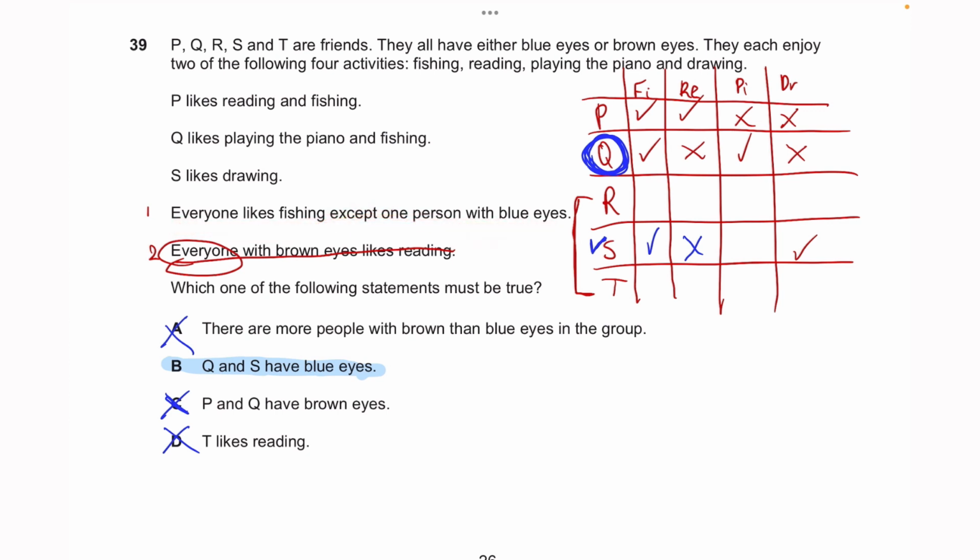So that means we can assume that S actually has blue eyes. Let's circle that in blue. S actually has blue eyes, and that means they would not like fishing and maybe like another activity. And so from this, we can determine that our answer to question 39 is B.